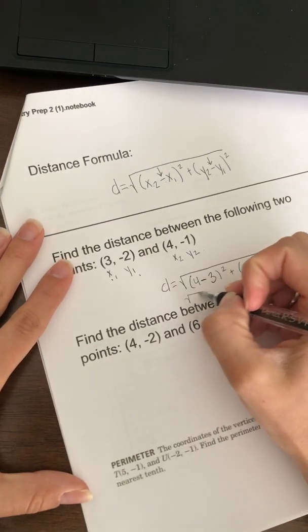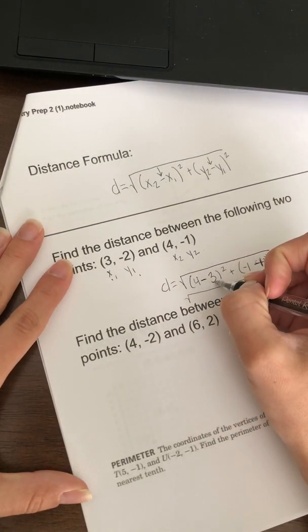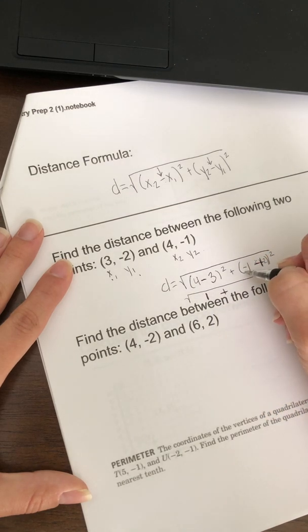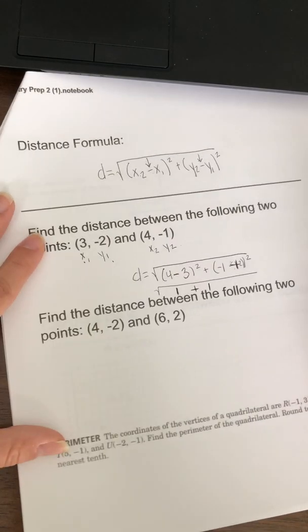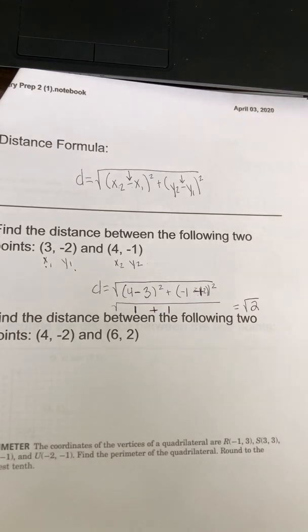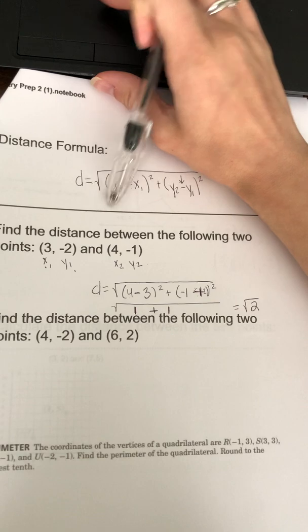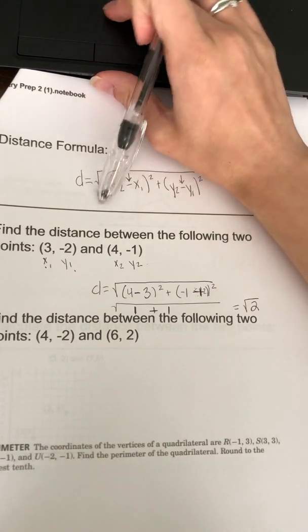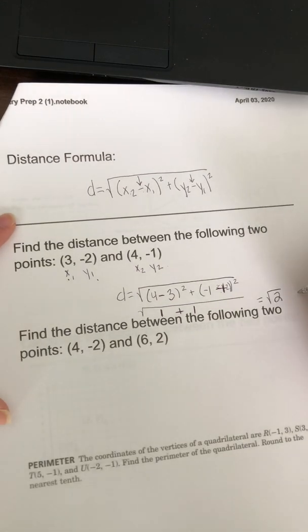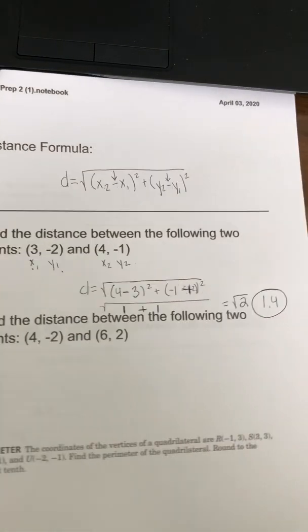So if I simplify this a little bit, 4 minus 3 is 1, 1 squared is 1, and this is now -1 plus 2. Well, -1 plus 2 is 1, and 1 squared is 1 again. And then that'll give me the square root of 2, because 1 plus 1 is 2. Now, I do want you to actually solve this. So you can put it in Desmos, which I'm going to do right here. Just do the square root of 2, and round to the nearest tenth, let's say. So I got 1.4. So there's the distance for number 1.